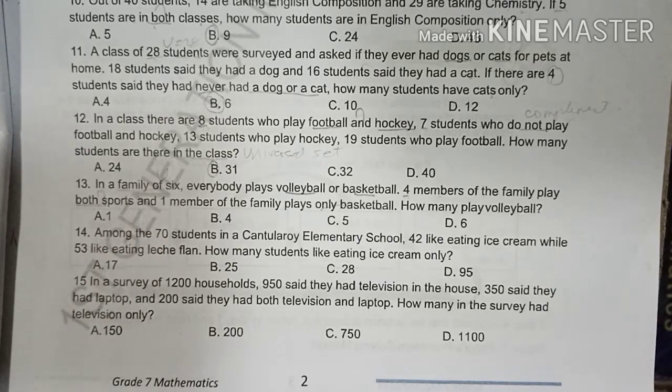Everybody plays volleyball or basketball, so nobody doesn't play either of the 2 sports. They all play either volleyball or basketball. Now, how many sports are involved? There are 2 sports involved. And how many circles will we draw in a Venn diagram? There should be 2 circles because there are 2 sports involved.